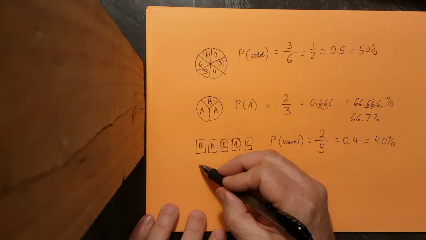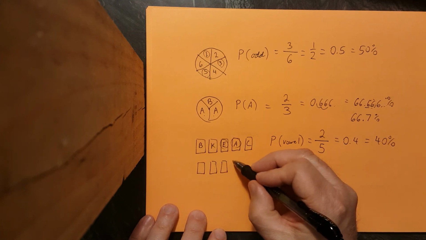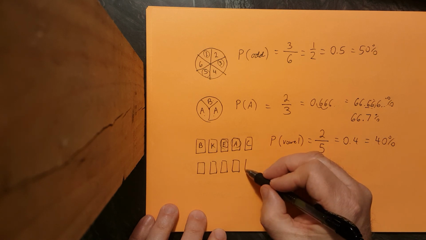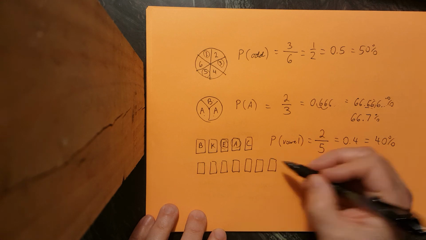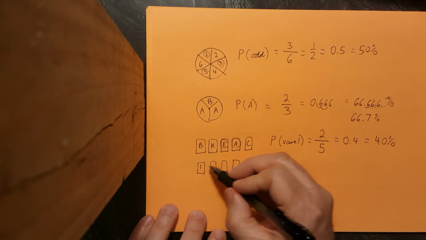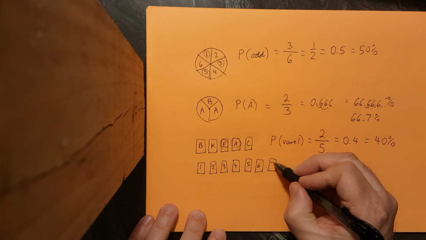Okay. What if on those playing cards they had put numbers? And this time they gave you 7 of them. The numbers were 1, 2, 3, 4, 5, 6, and 7.